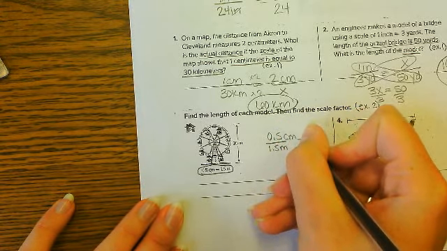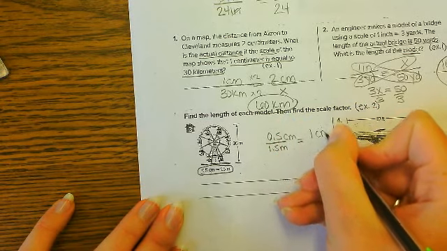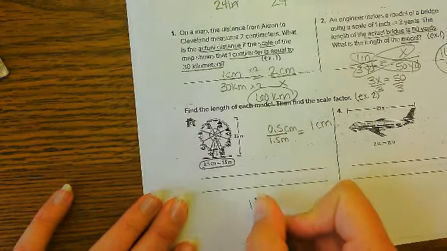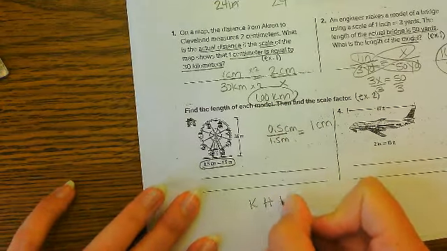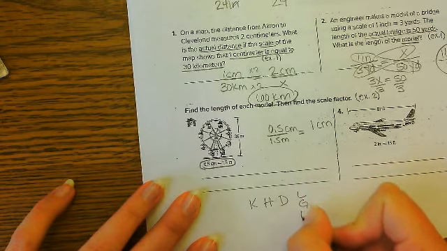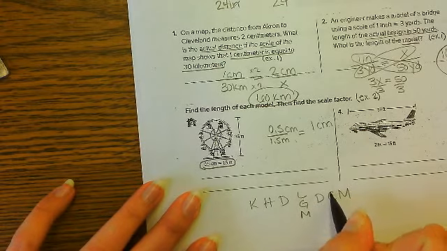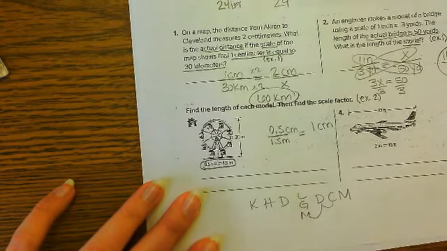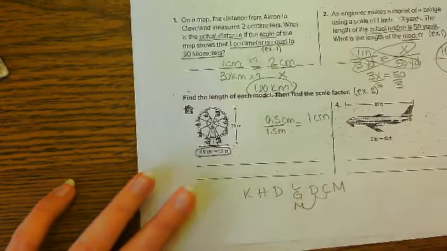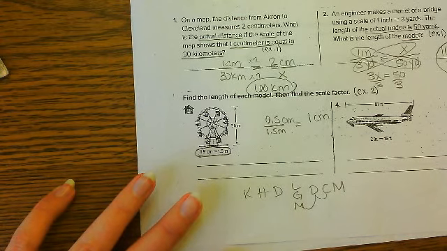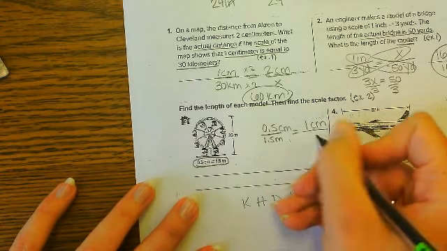So let's go ahead and turn this into 1 centimeter, and here's how I know that. Kangaroos hopping down little green mountains, drinking chocolate milk. To go from centimeters to meters, there's 2 sections away, 2 decimal amounts, and that's 100 then.